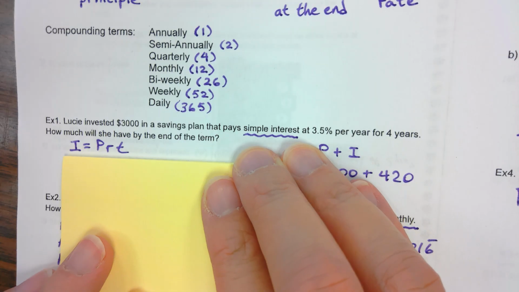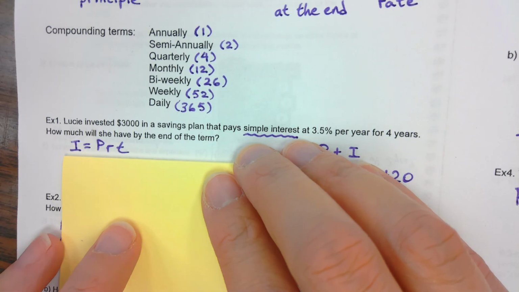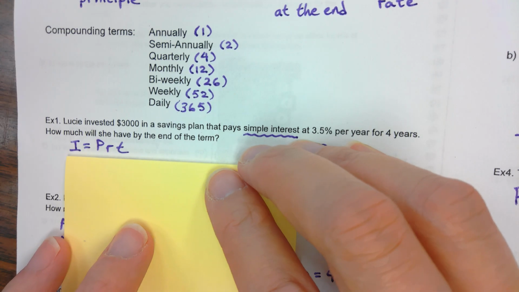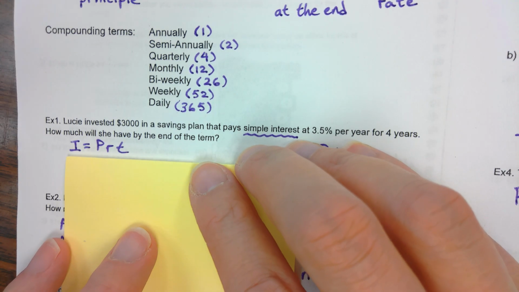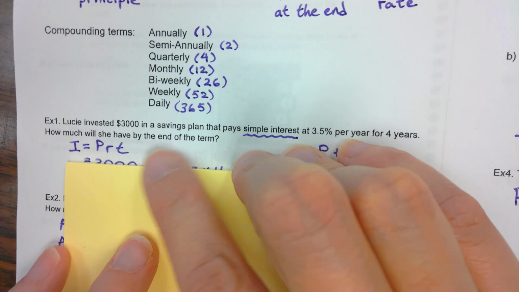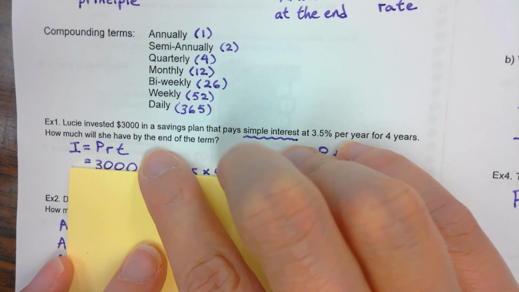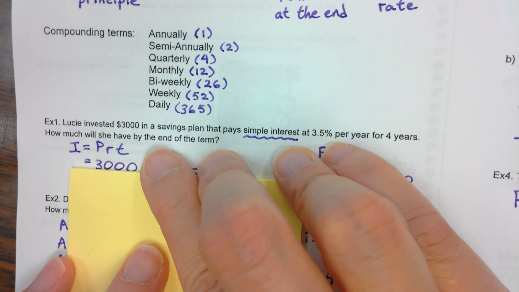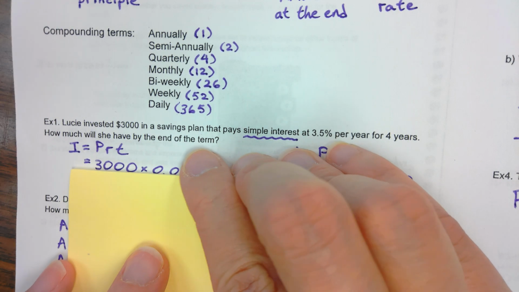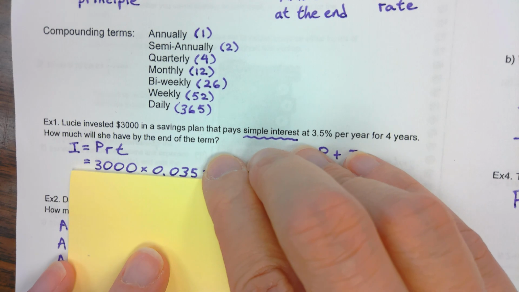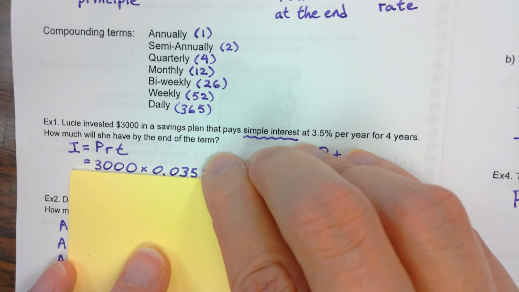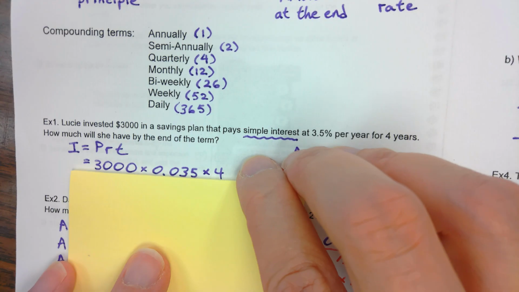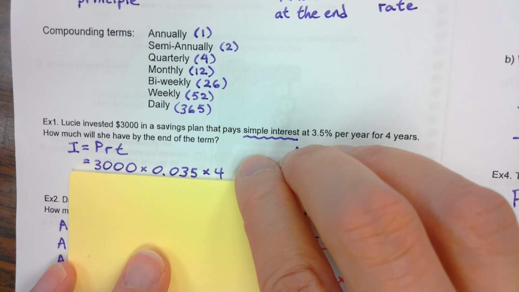So what's P? Which is 3,000. Okay, times rate. What's the rate? 3.5%. So as a decimal, 0.035. So make sure you don't put 0.35. That would be 35%. And then for time, 4 years, so times it by 4.